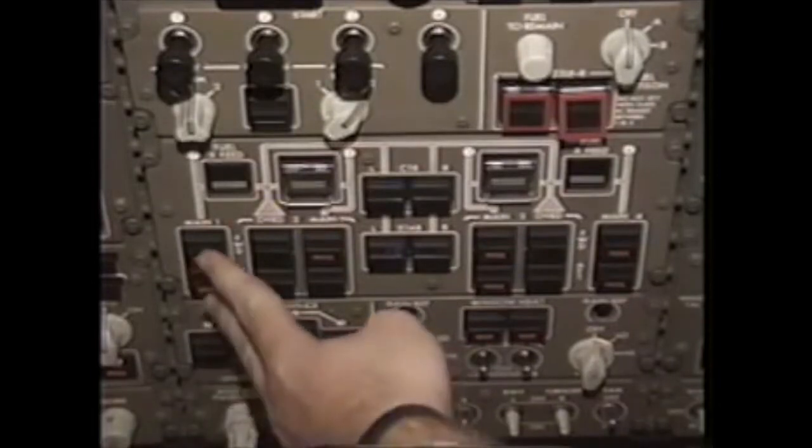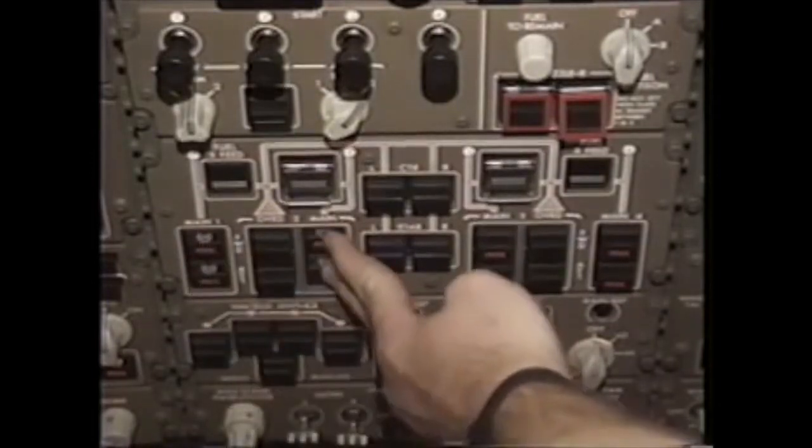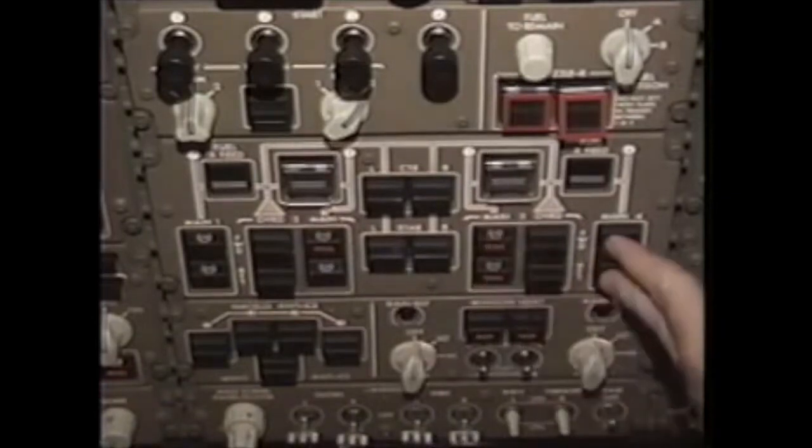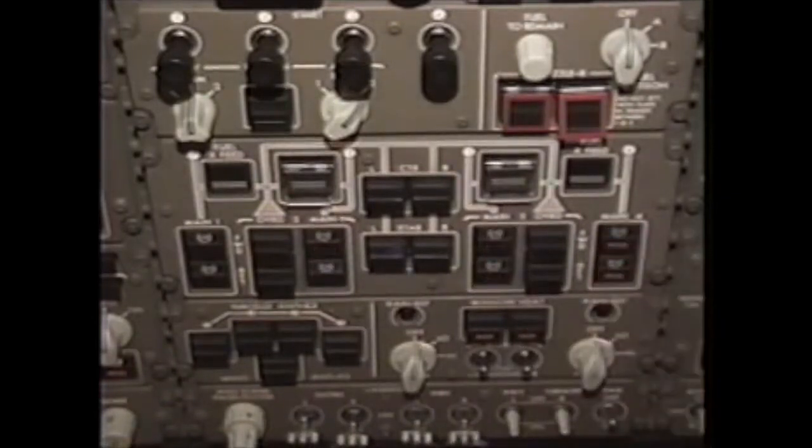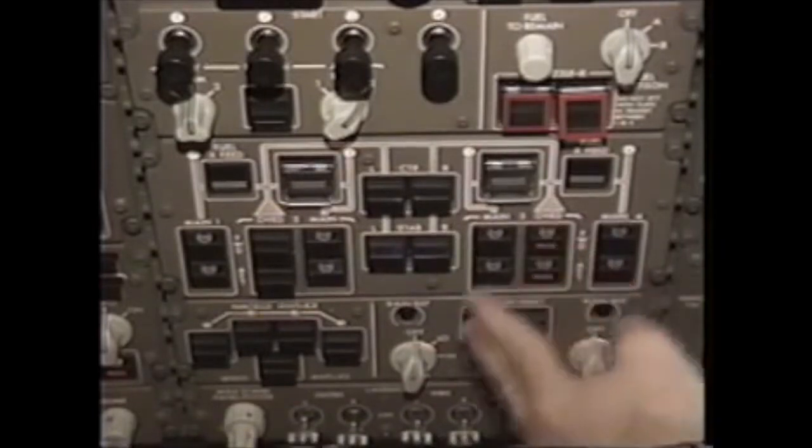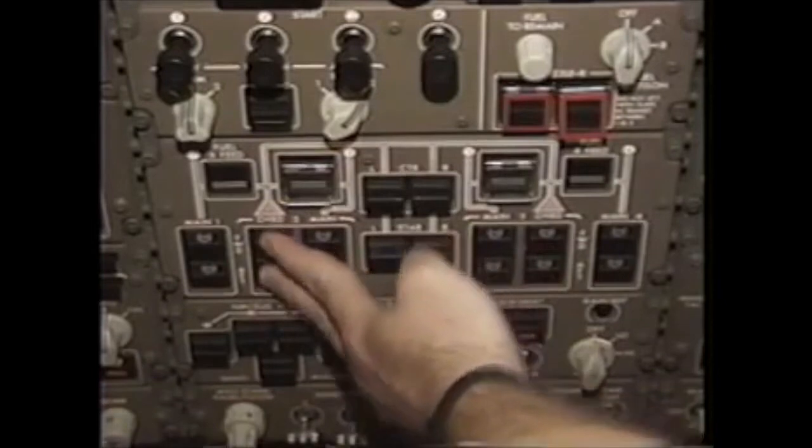Regardless of fuel load on board, the captain will always turn on the main boost pumps in all 4 main tanks. If crossfeed valves 1 and 4 were open previously for fuel loads greater than 120, the override jettison pumps in tanks 2 and 3 will also be on.